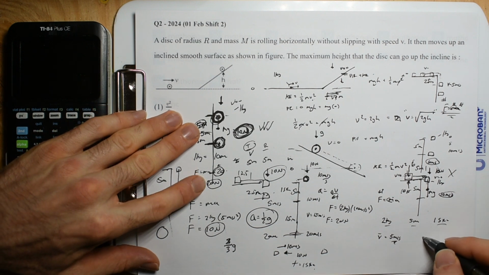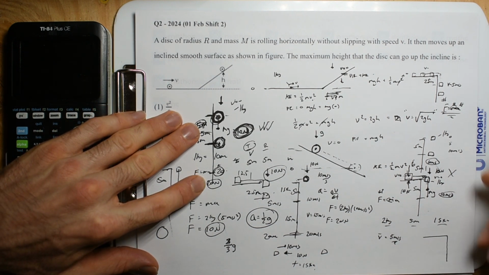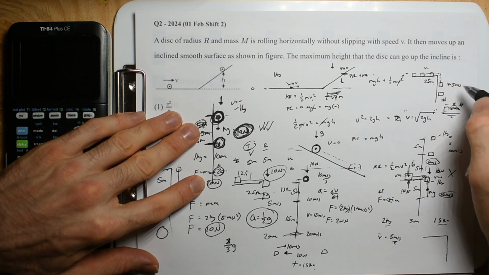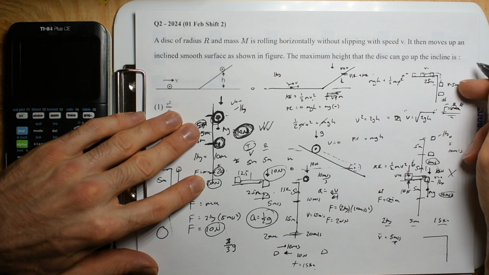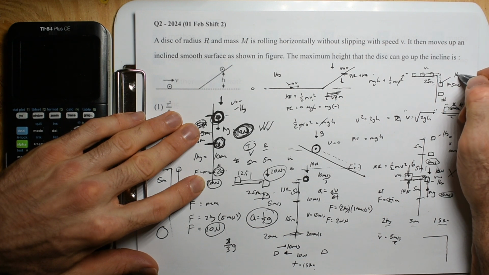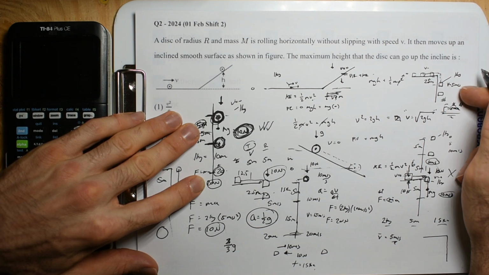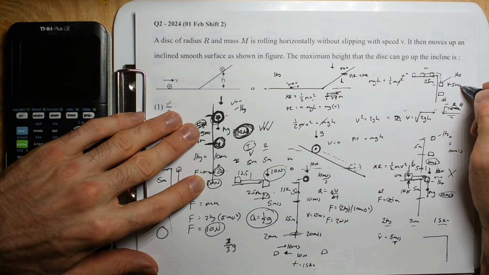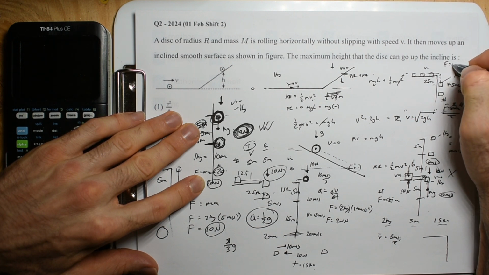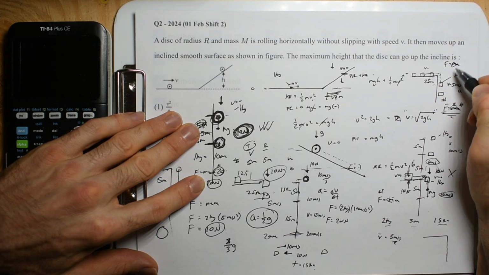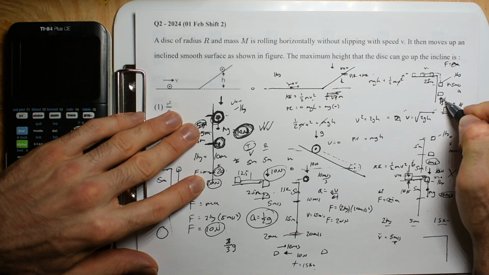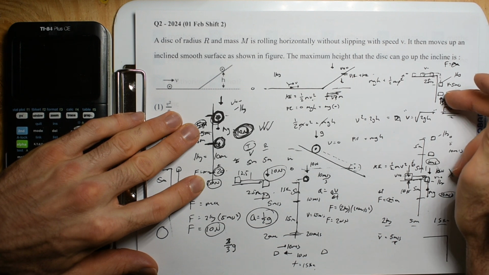Maybe I wanted to do more of the analogy, I guess we could do this. If I have to stop this thing, I only have to put a 5 Newton force. Even if this is 1 kilogram, it's only going 5 meters per second. I only need to change its velocity by 5, so the acceleration is only going to be 5. F equals ma says I'm going to change the velocity by 5. It's a 1 kilogram mass, so it's only going to take 5 newtons to slow this down.